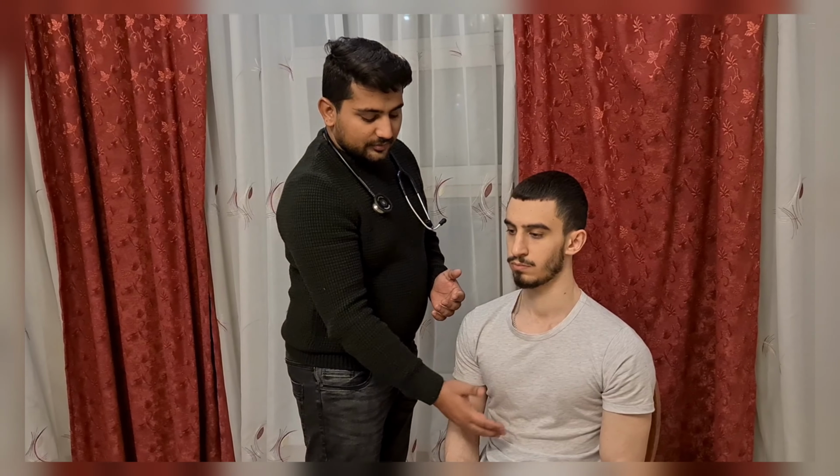And the next thing we have to see is the rate of breathing per minute. To determine this, we will count the number of breaths per minute, and we will ask the patient to put his hand on the belly. Yes, like this. And I will start counting the breaths per minute.